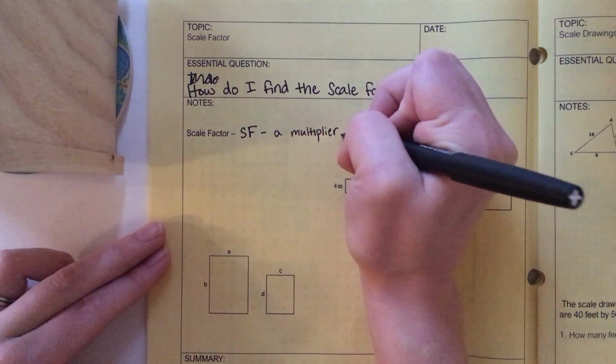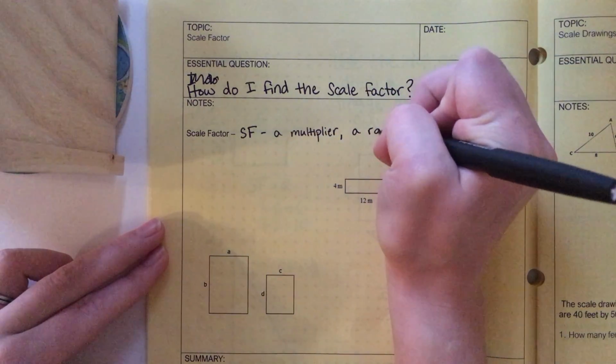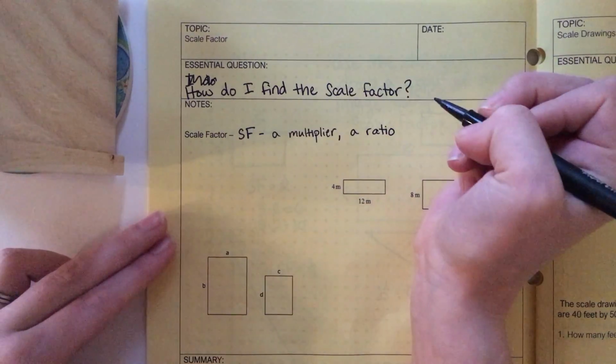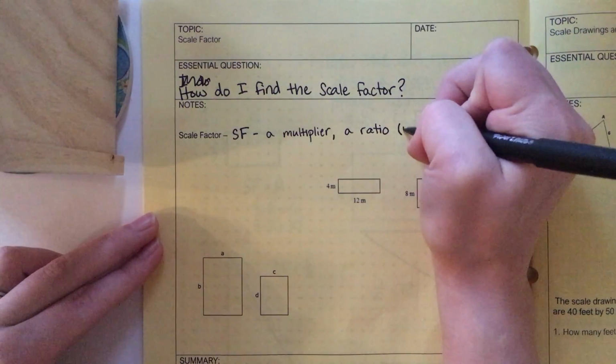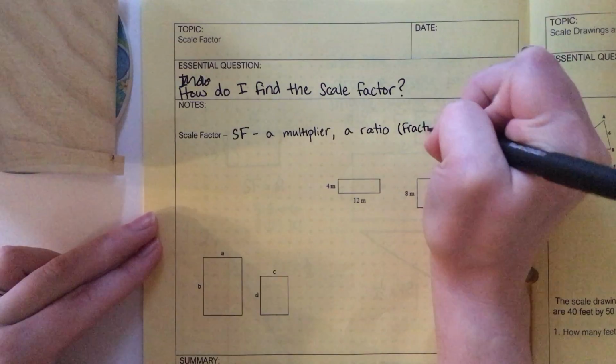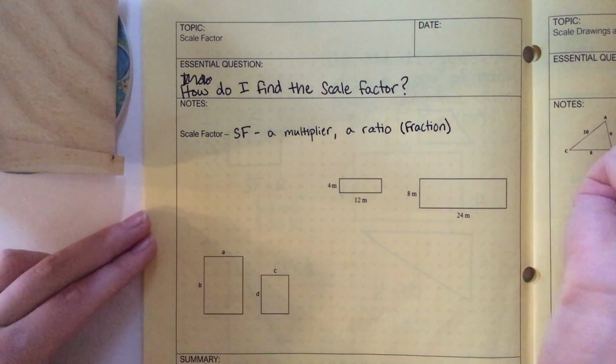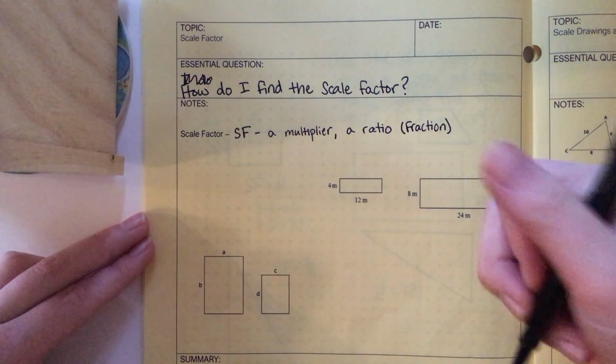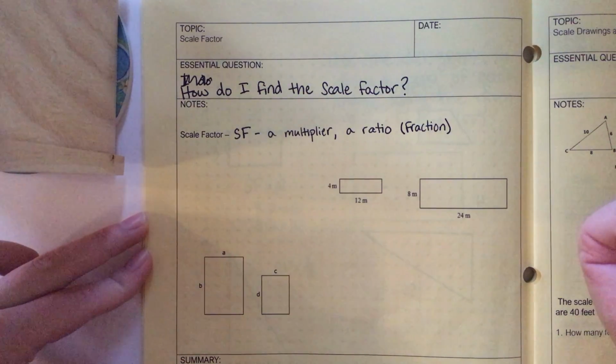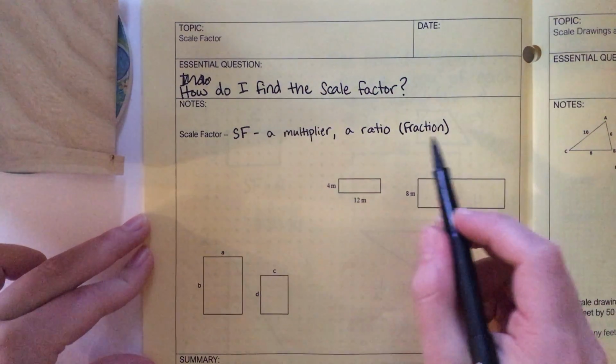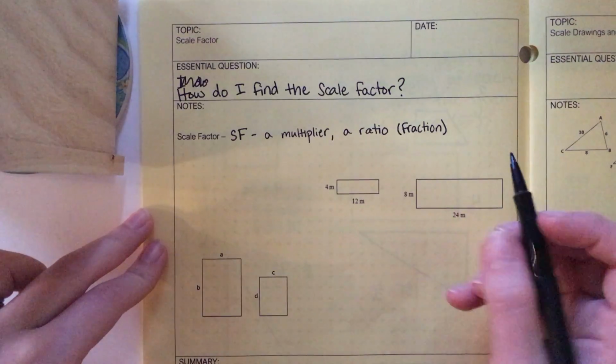And it is the ratio. It is a ratio, which we are going to write as a fraction. You can write ratios with a colon as well, or the word "to", but we're going to stick with a fraction for scale factors.